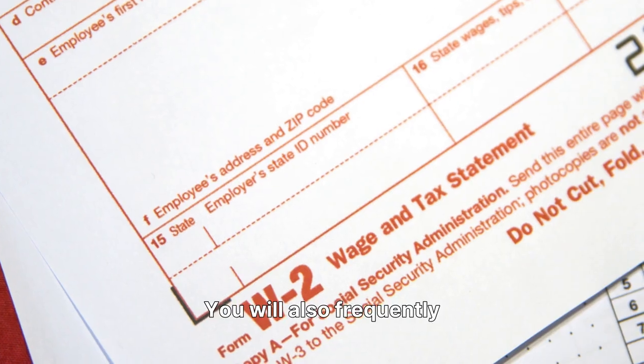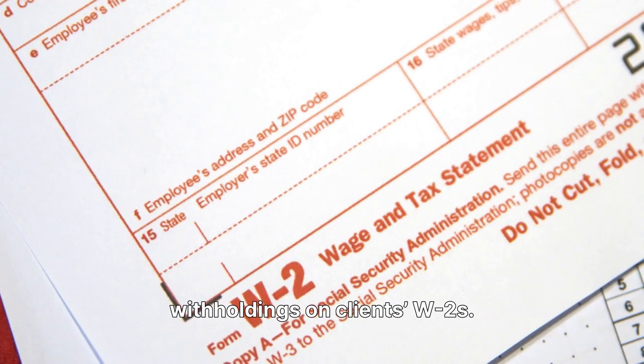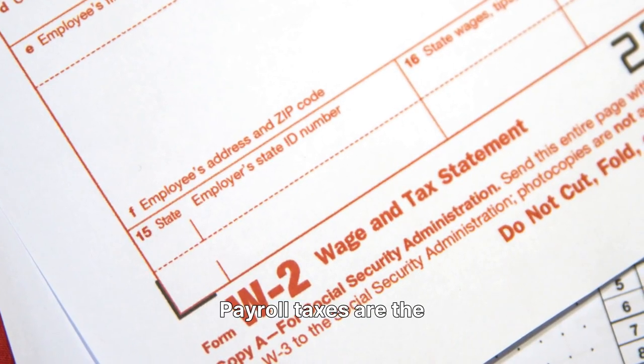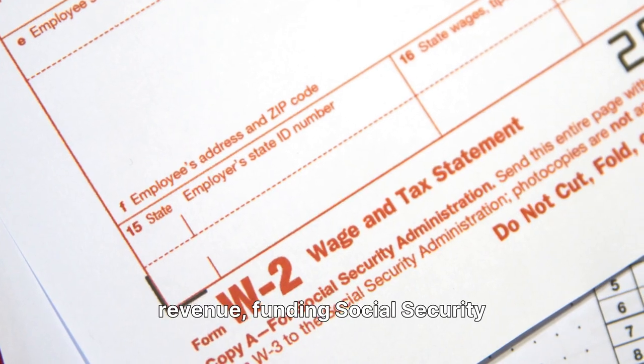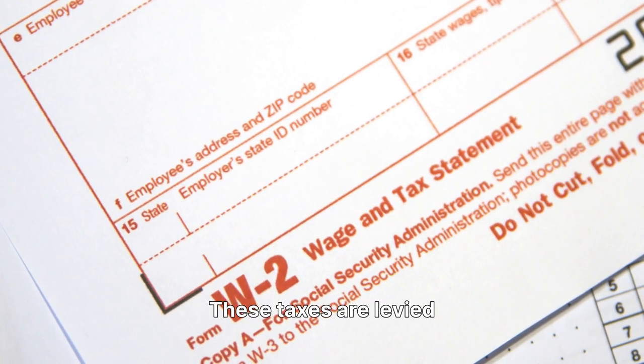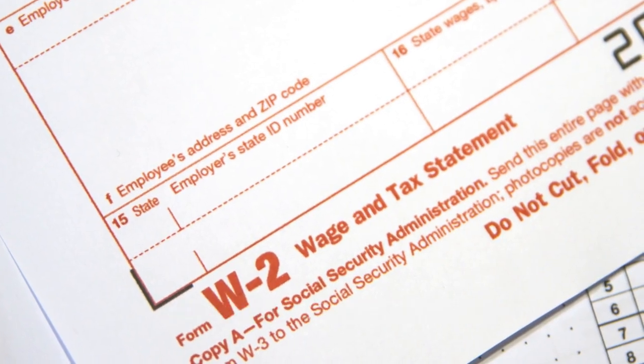You will also frequently encounter payroll taxes, which are typically shown as withholdings on clients' W-2s. Payroll taxes are the second largest source of federal revenue, funding Social Security and Medicare. These taxes are levied on wage income, with both employers and employees contributing.